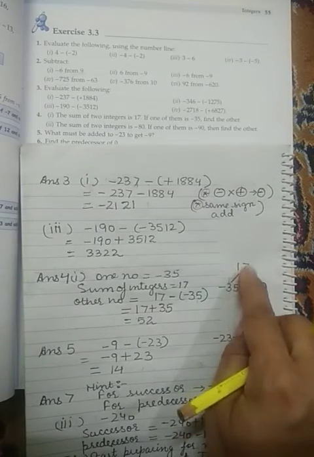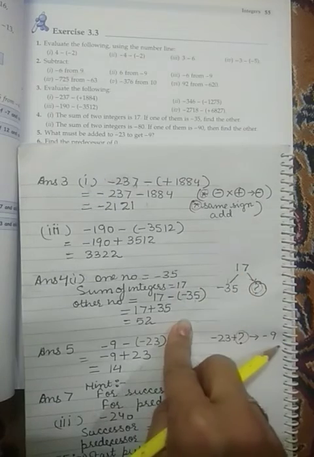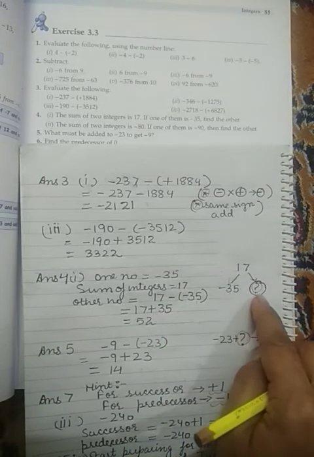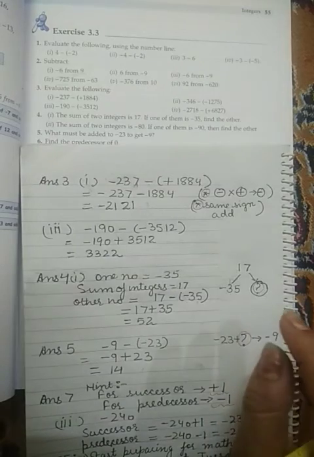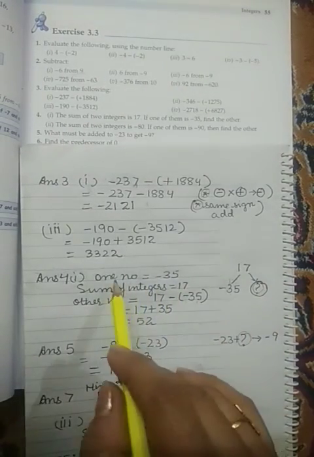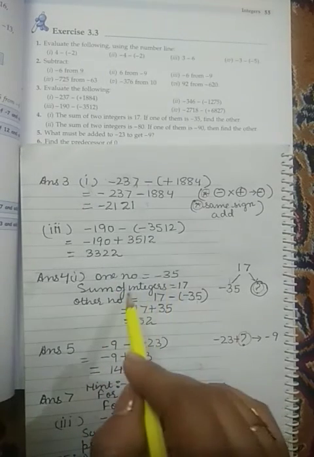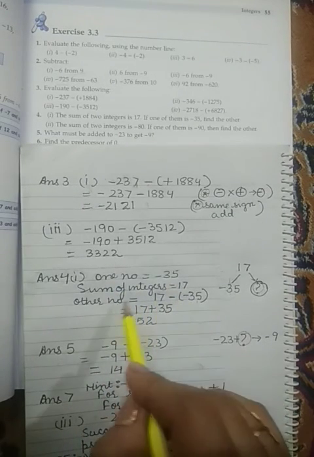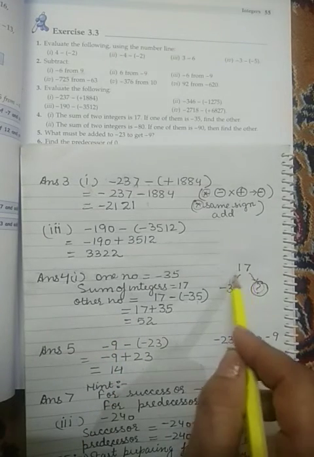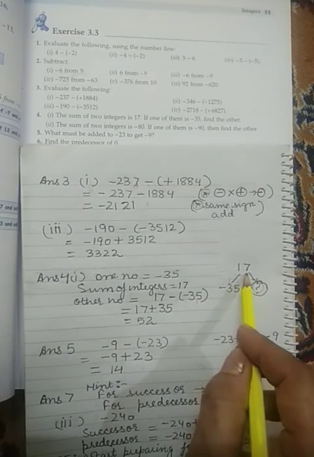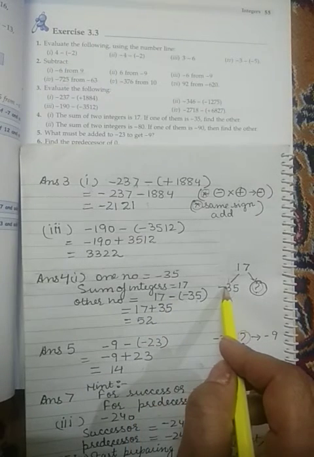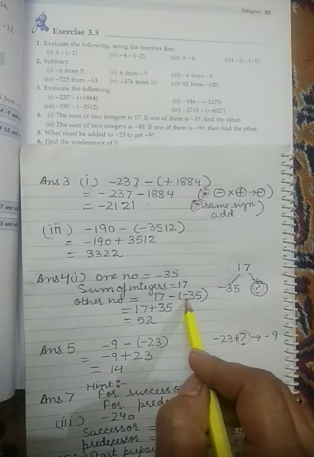You have a big collection. From that big collection, one thing is taken out. We have to find out the second thing. For the second thing, we will do subtraction. Now we got the clue. Let us write the steps for it. One number is this. The sum of the integers is this. And how to find the other number? Just now we have made the concept that from this total collection, we will subtract the given number.